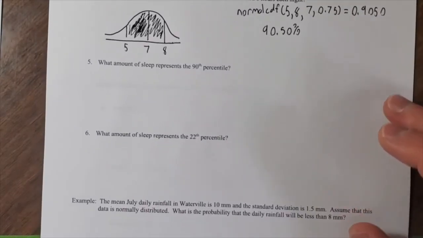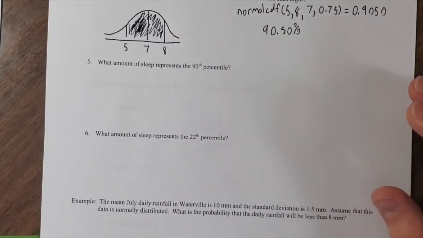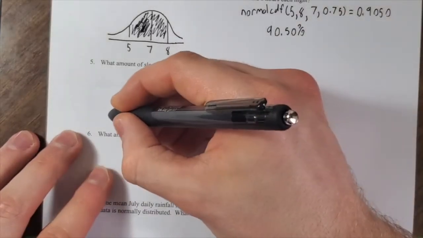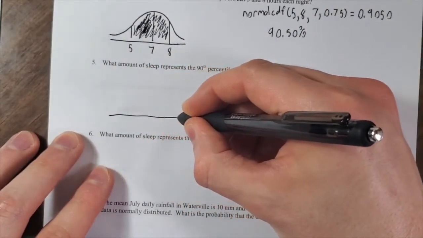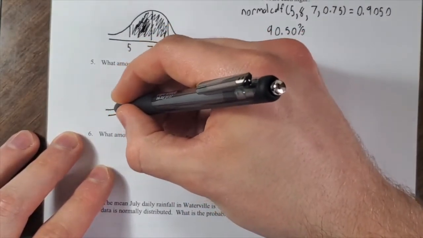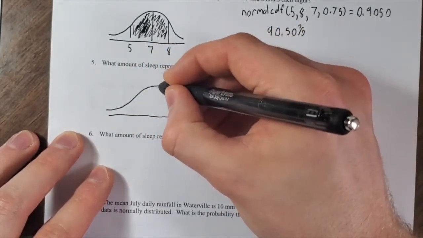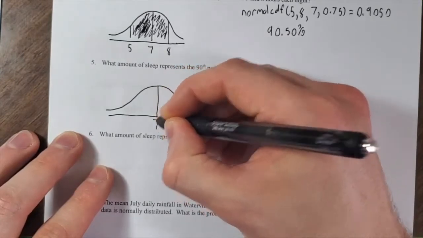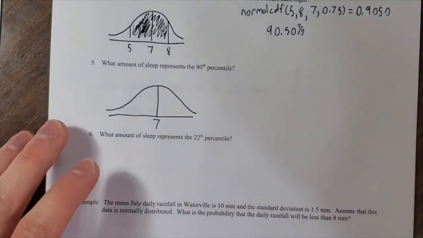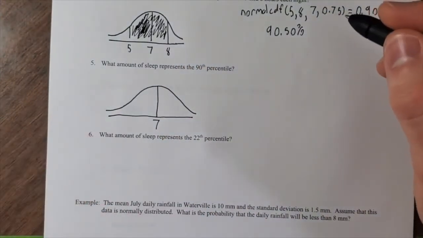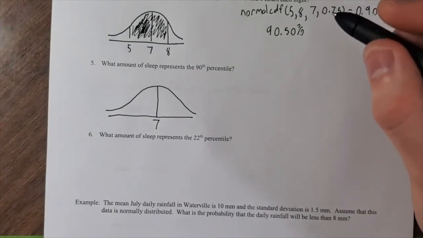So we have what amount of sleep represents the 90th percentile. Let's draw our little representation here off to the side. Our mean of 7 will go in the middle, and the 90th percentile, well, that is the value at which 90% of our other observations fall below.